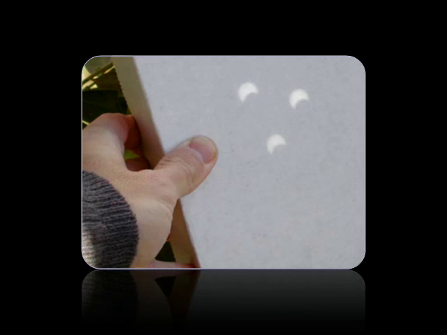Certainly what you should do is be aware of when eclipses are going to take place, make preparations, take the young ones outside, and enjoy the wonder of this nature, of shadows and the geometry of the orbits of the sun, the moon, and the earth.